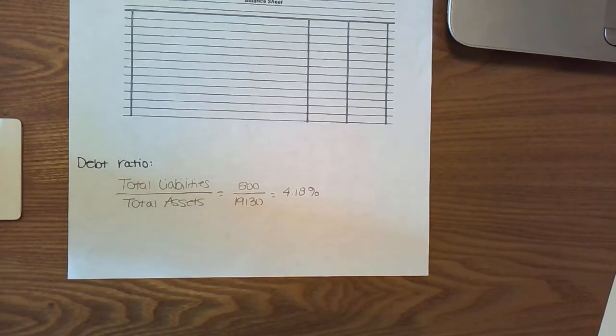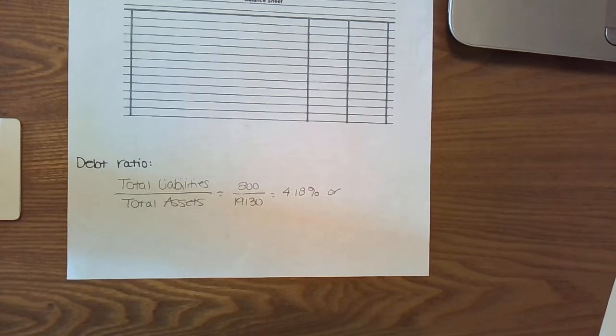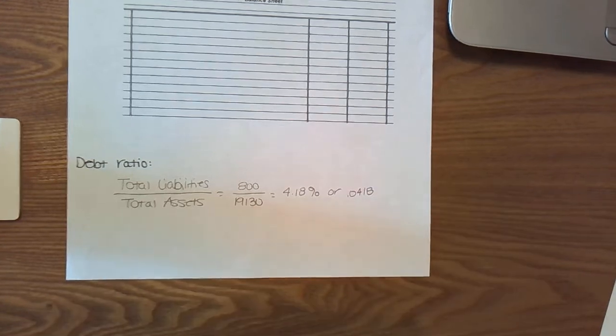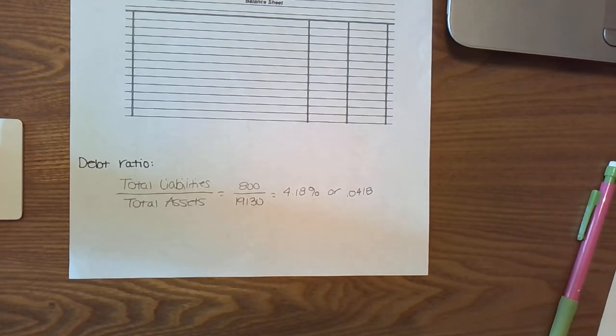Now, with that, you want to bring it out a couple decimal places, because if we are comparing ourselves to our competition, then we want to get that as close as we possibly can. So this is 4.18%, or you could put it in a decimal at 0.0418, but it's almost better because we're looking at that ability to pay our debt.